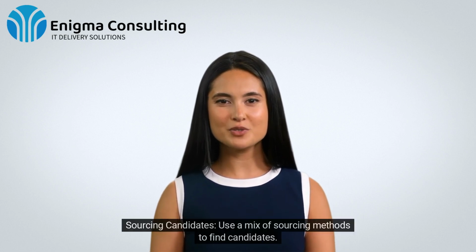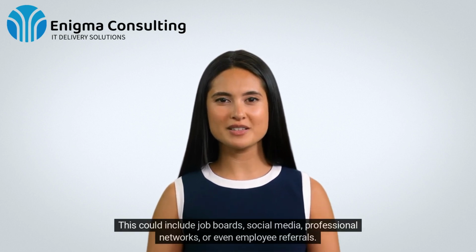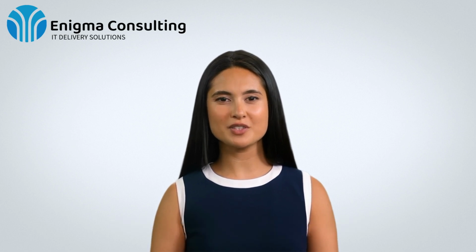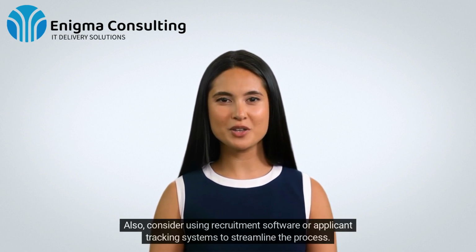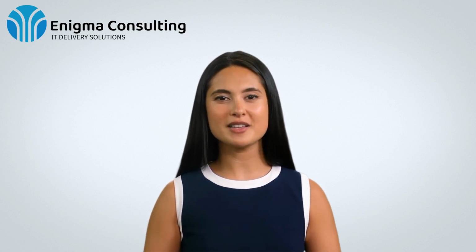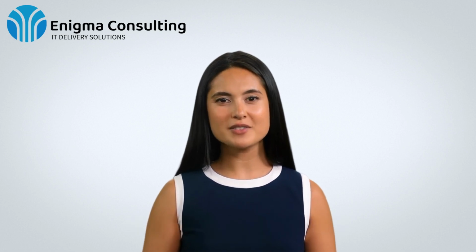2. Sourcing candidates. Use a mix of sourcing methods to find candidates. This could include job boards, social media, professional networks, or even employee referrals. Also, consider using recruitment software or applicant tracking systems to streamline the process. It's like using different fishing techniques to catch a variety of fish.